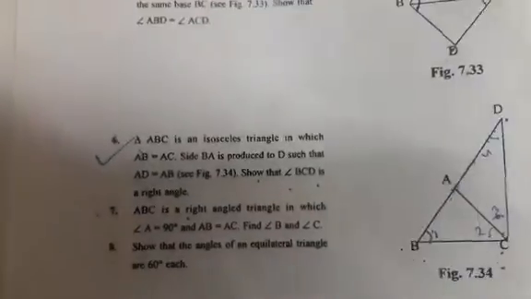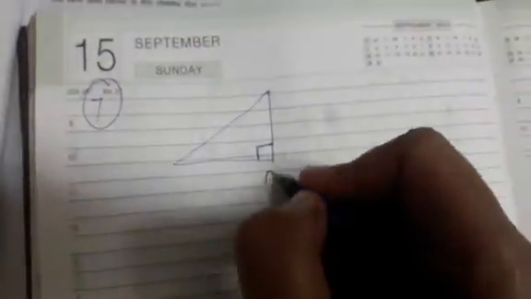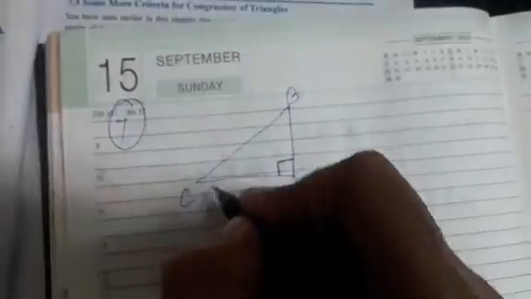Question number 7. ABC is a right angled triangle in which angle A is 90 degrees. AB is equal to AC. Find angle B and angle C. So first I will draw a figure, the 7th one. This is A, because A is 90 degrees. This is A, this is B and this is C.